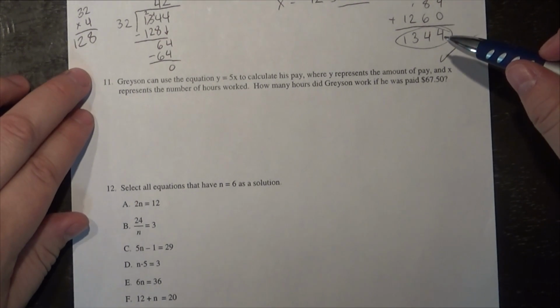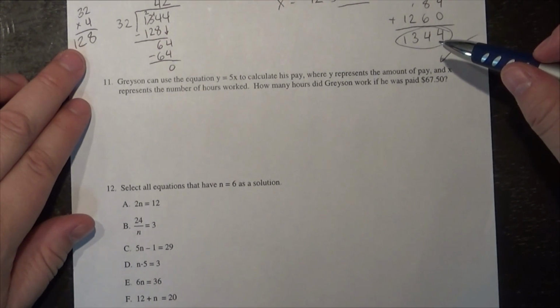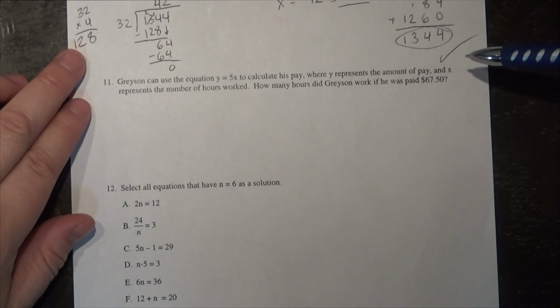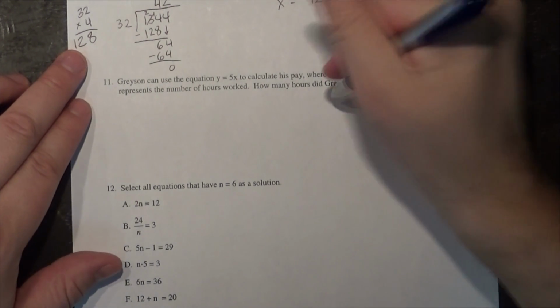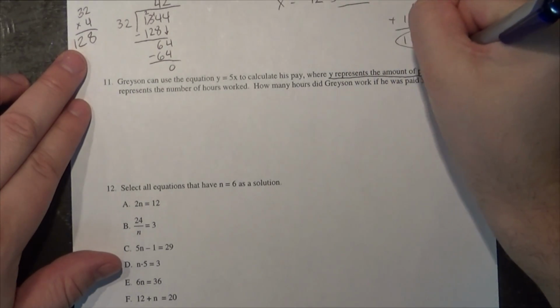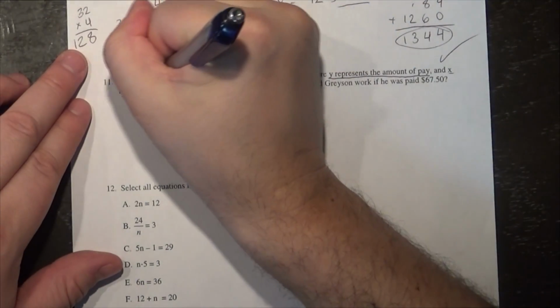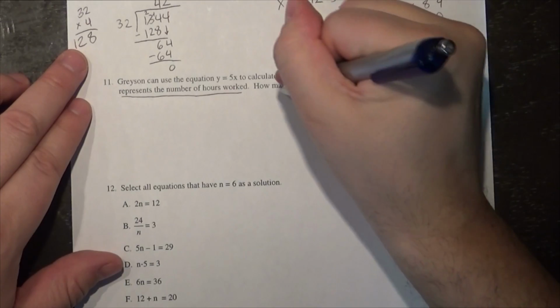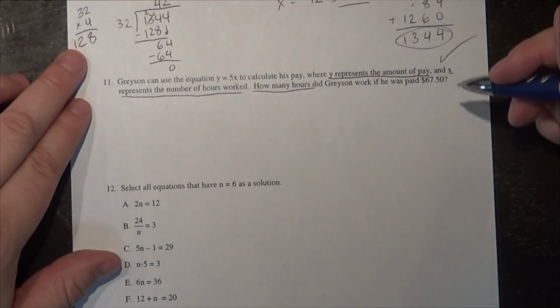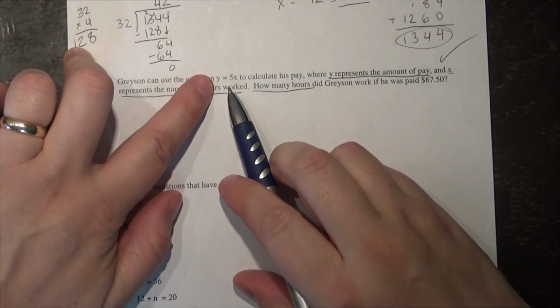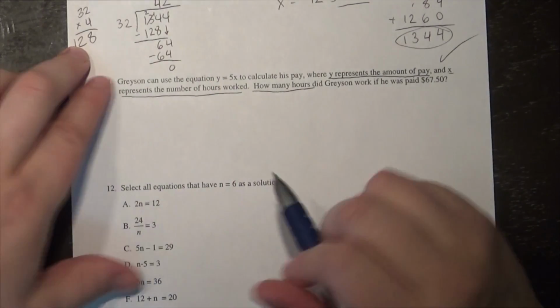Grayson can use the equation y equals 5x to calculate his pay, where y represents the amount of pay and x represents the number of hours worked. How many hours did Grayson work if he was paid $67.50? So I know y represents the amount of pay, x represents the number of hours worked, and I'm trying to figure out how many hours he worked. So I have y equals 5 times x.